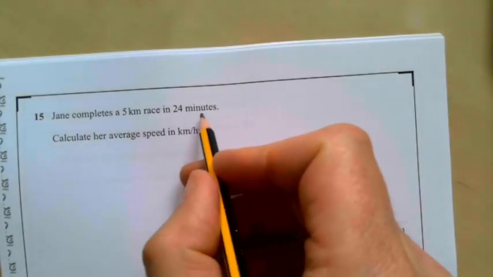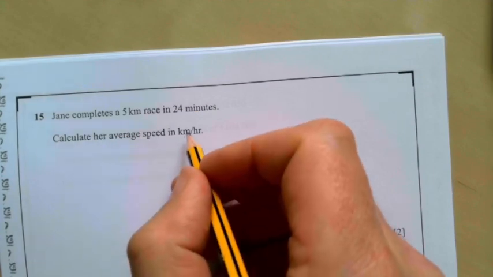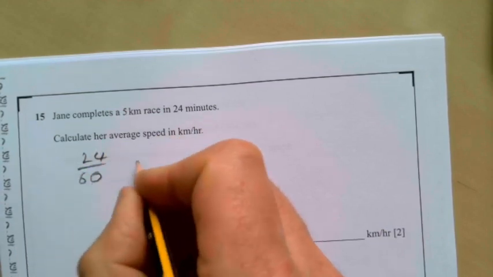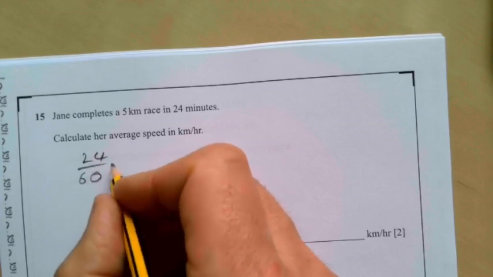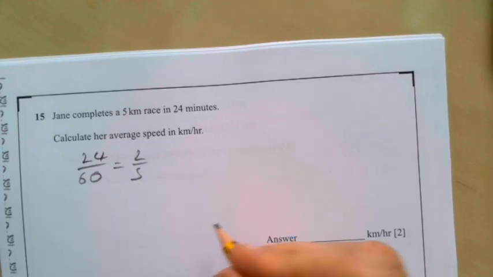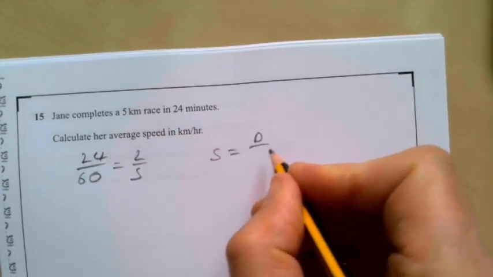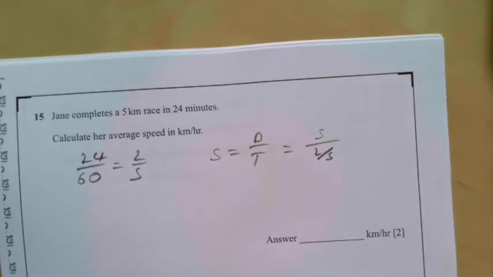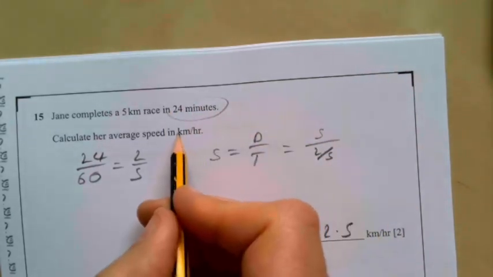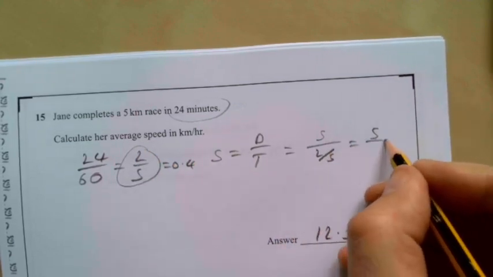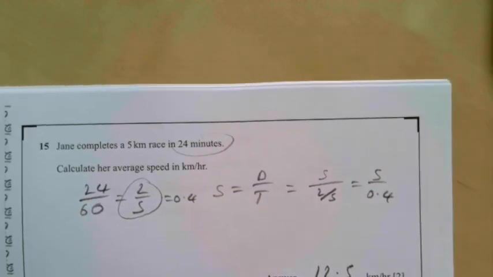Jane completes a 5-kilometer race in 24 minutes. Calculate her average speed in kilometers per hour. So we need to be careful here. 24 minutes, so 24 out of 60 is the amount of hours she took. 24 out of 60, obviously they both divide by 12, and that would give me 2/5. So speed is distance over time. It's 5 over 2/5, or if you want then 0.4, but it gives you 12.5 kilometers per hour. You just need to be careful because they want kilometers per hour and it's given in minutes. You need to change it into 2/5, or if you want 0.4. So 5 divided by 0.4 is probably easier for you in your calculator.